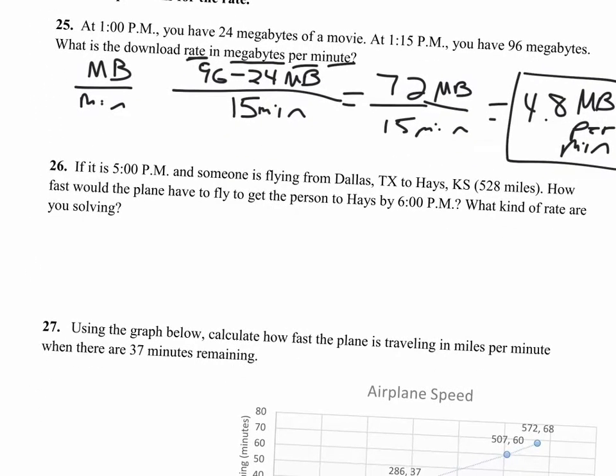Alright, so number 26. If it is 5 p.m. and someone is flying from Dallas, Texas to Hays, Kansas, how fast would the plane have to fly to get the person to Hays by 6 p.m.? What kind of rate are you solving? So from 5 to 6 p.m., how many hours? Let's talk about it in hours.